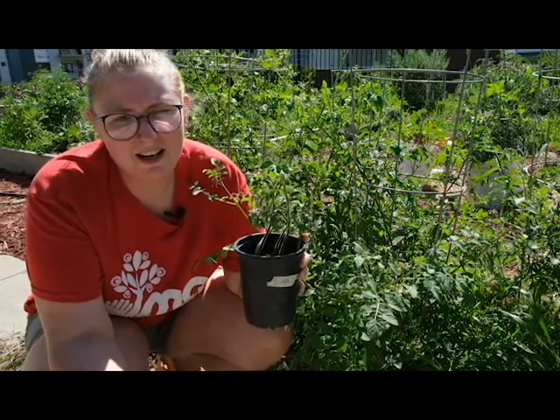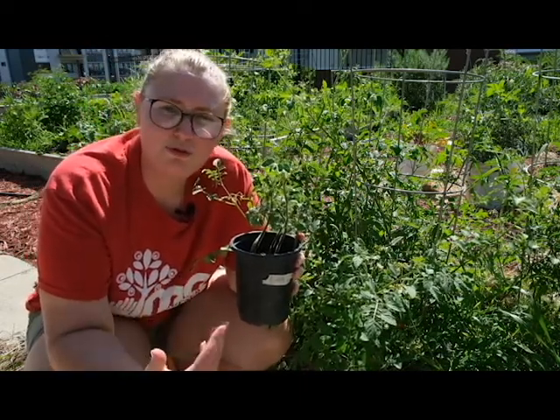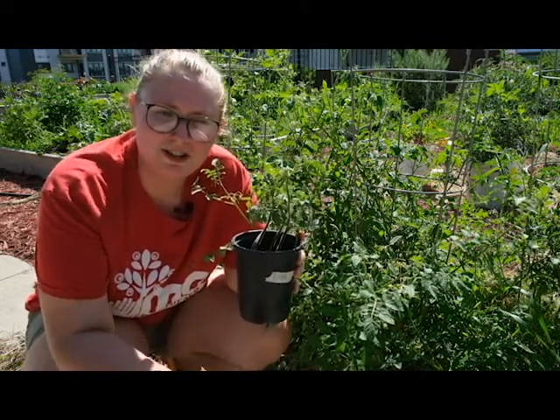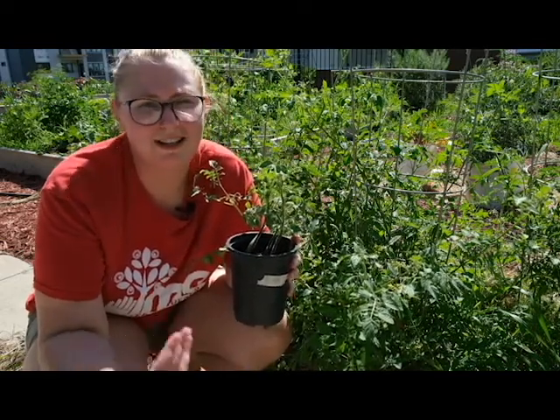Bring them in the evening, if you don't have a greenhouse to keep them in or some kind of cold frame at home. And so you can just do that every single day and just leave them out there for a little bit longer each day, just so they start to get used to the temperature until you get up to your planting day.